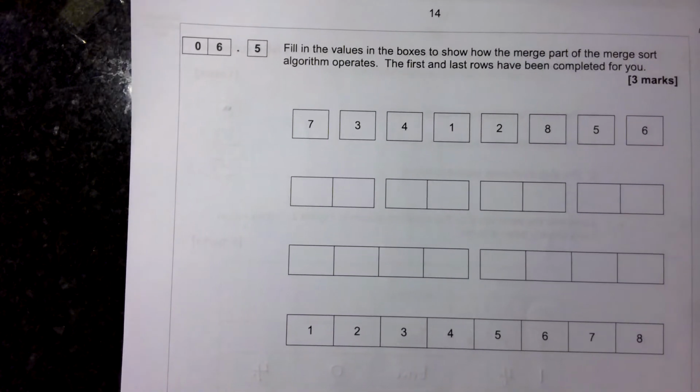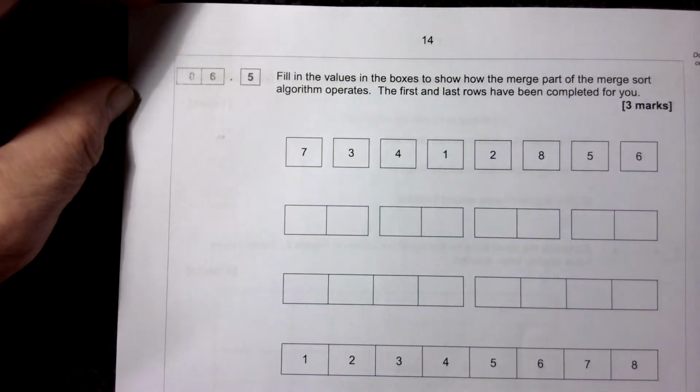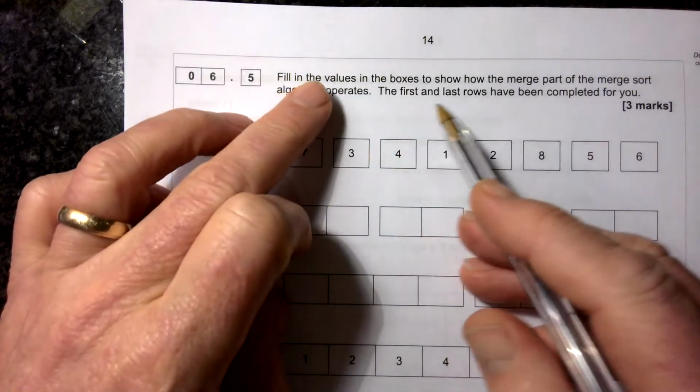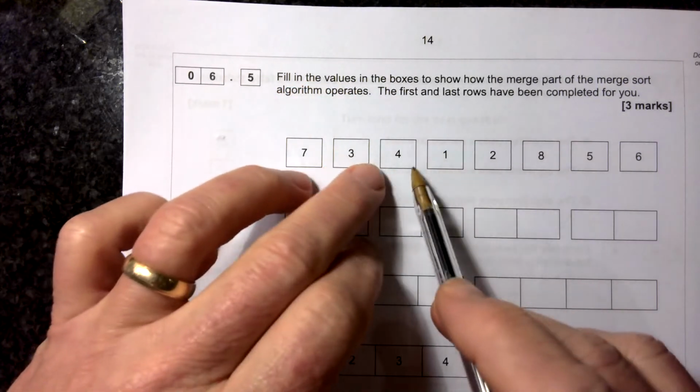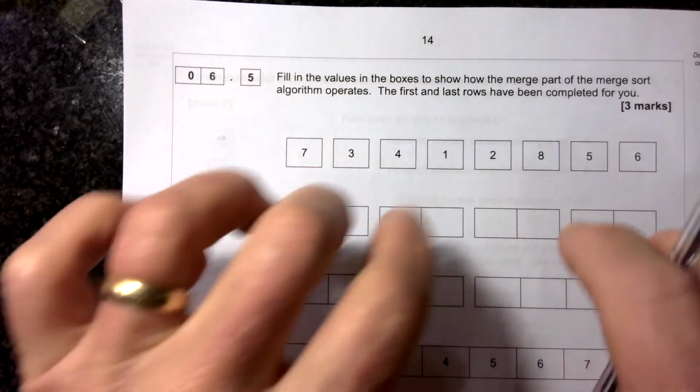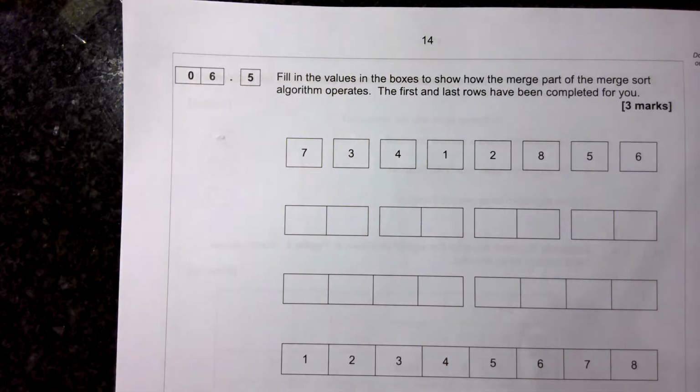Okay, a merge sort. Now we did the merge sort at the end of last year. So hopefully you'd have done your revision, had a good look at that. So the one we did before was the bubble sort. This one is your merge sort. So with a merge sort, what we do is we break up everything into individual units, and then we sort the individual units, and then we draw them together.